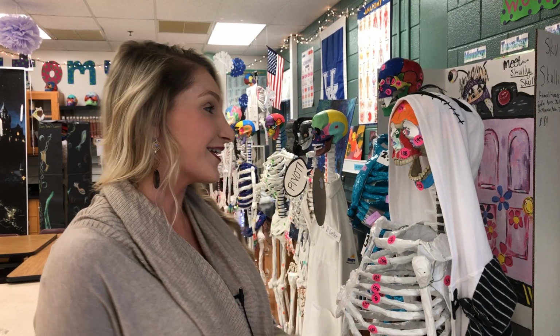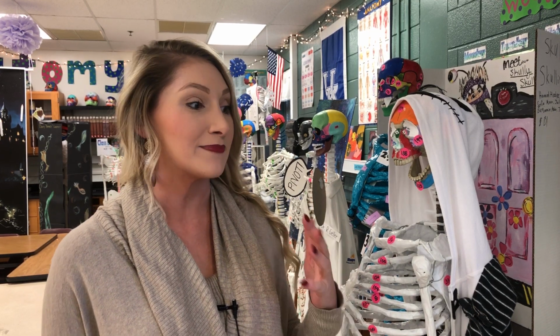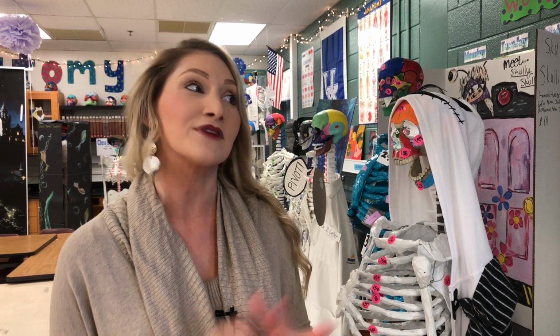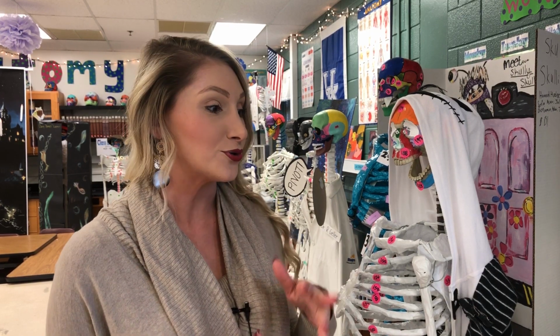Okay, so this is our pretty notorious skeleton project that goes along with the skeletal unit for Human Anatomy. It is a 2-week project in which the students get to demonstrate their knowledge of the adult skeleton and learn about the adult skeleton by building a model from the ground up. And 200 of the 206 bones they have to model and label for this project.